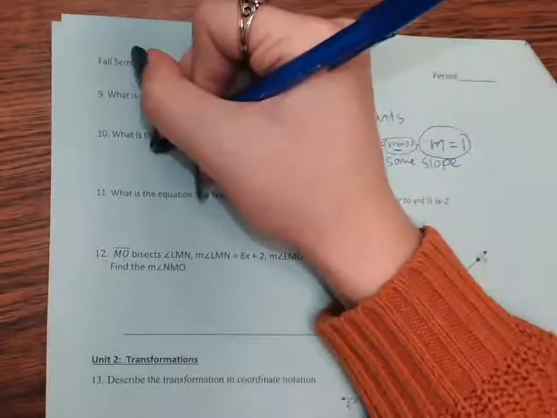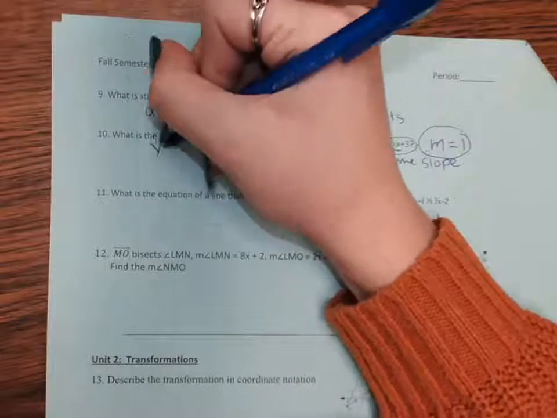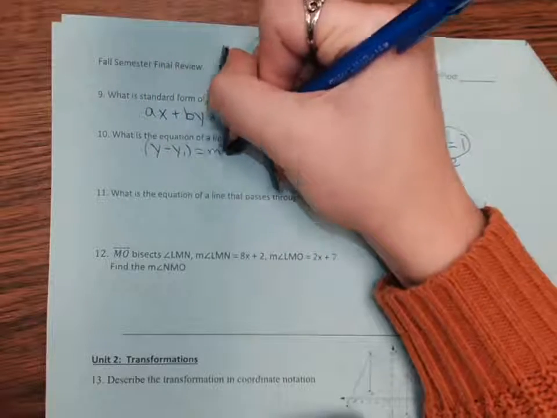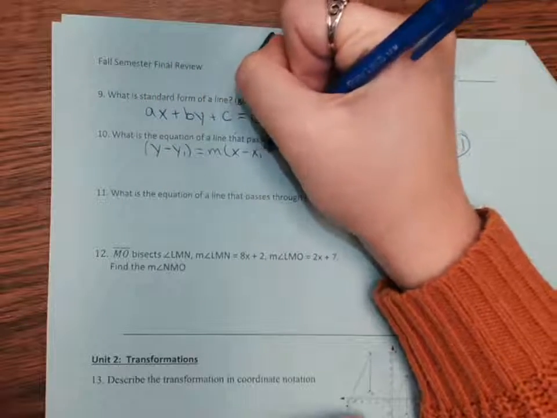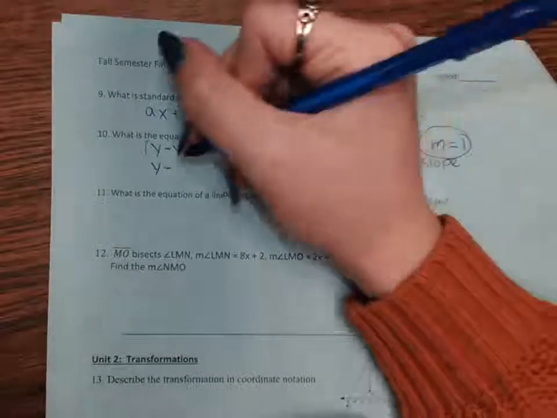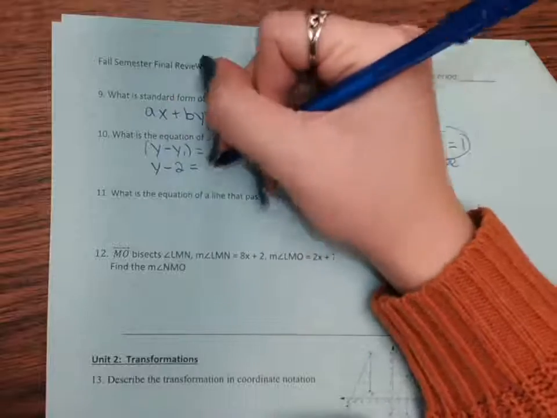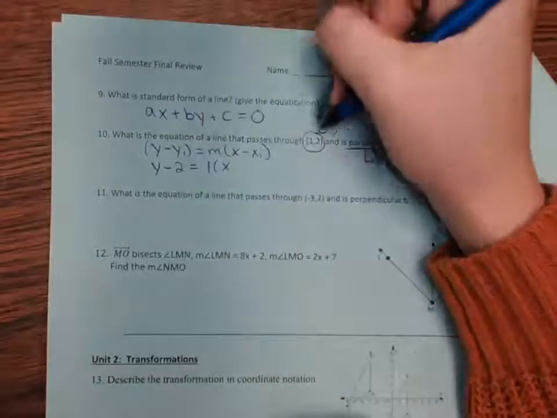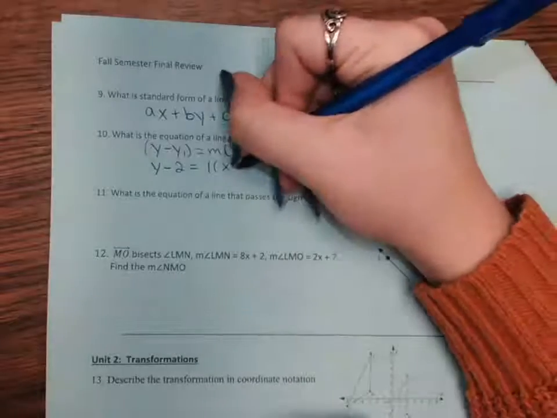So I'm going to go ahead and put it into my point slope form. So y minus y1 equals m times x minus x1. So y minus y1, which is 2, equals, and then my slope is 1, times x minus x1, which is 1.